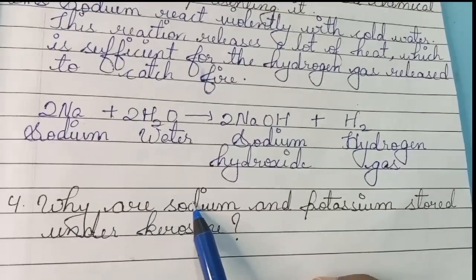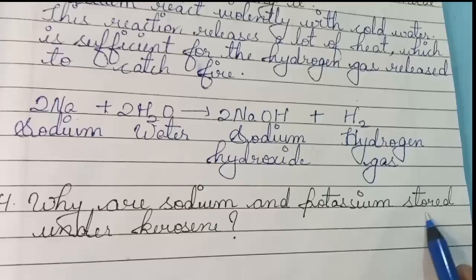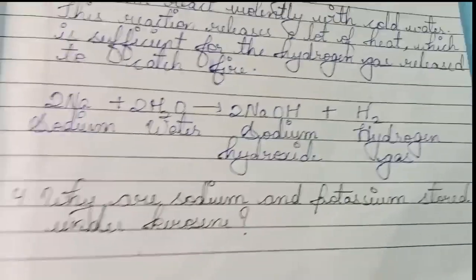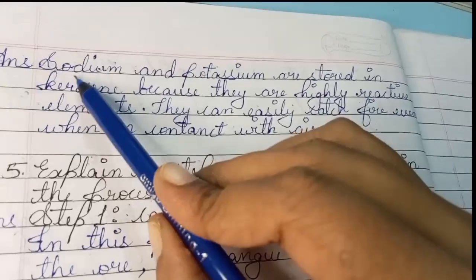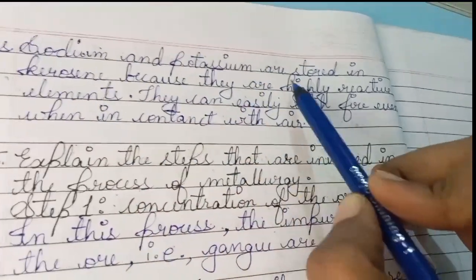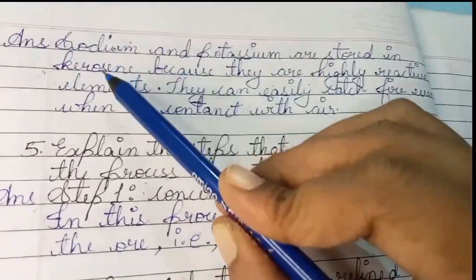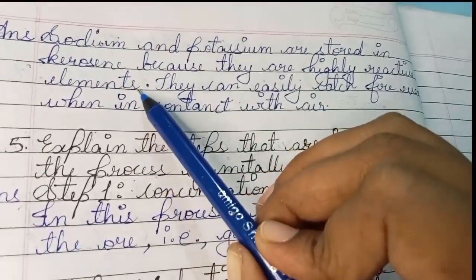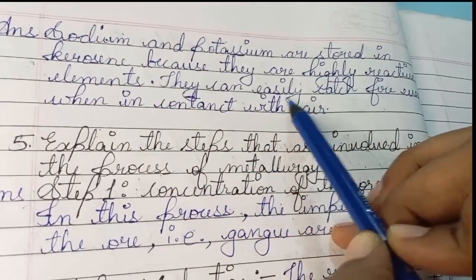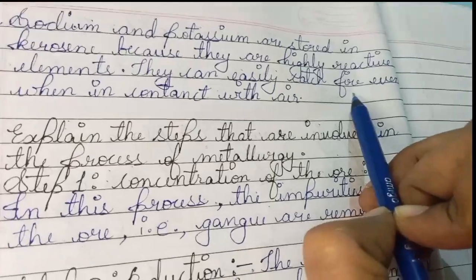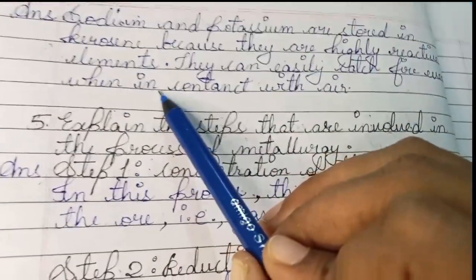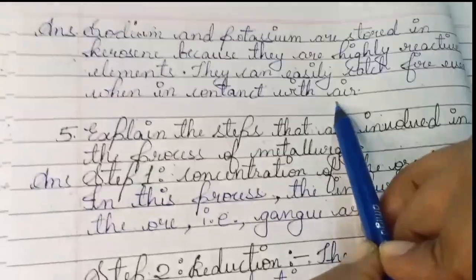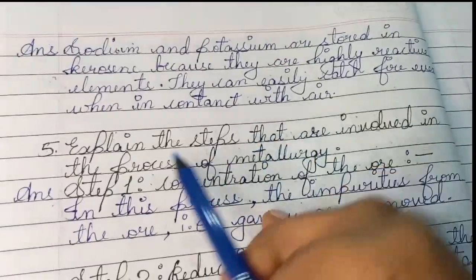Why are sodium and potassium stored under kerosene? Answer. Sodium and potassium are stored in kerosene because they are highly reactive elements. They can easily catch fire even when in contact with air. This is answer number 4.